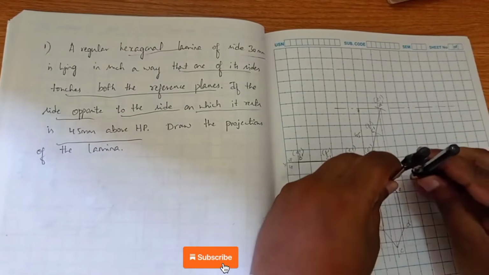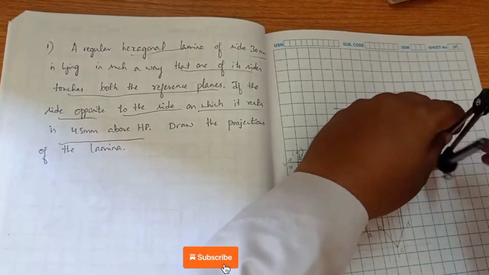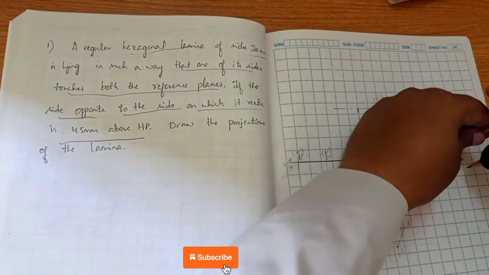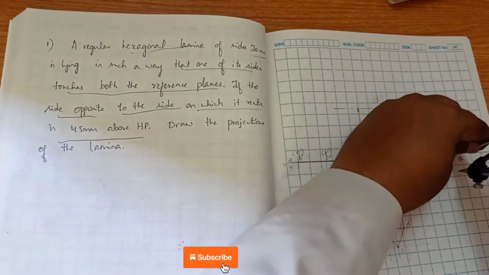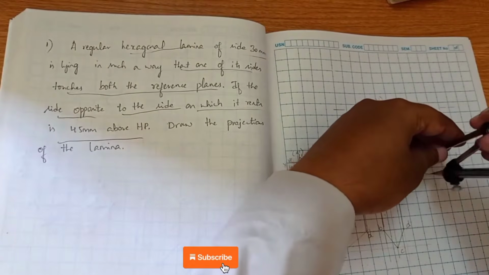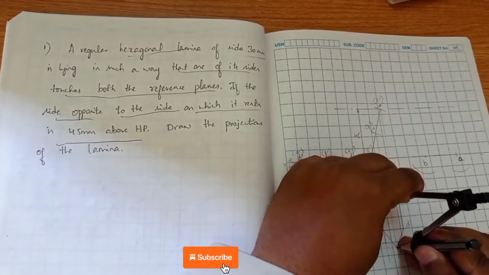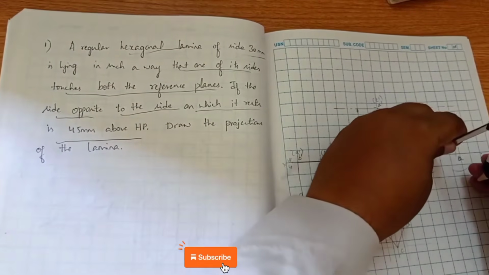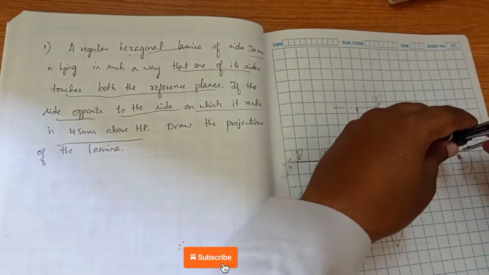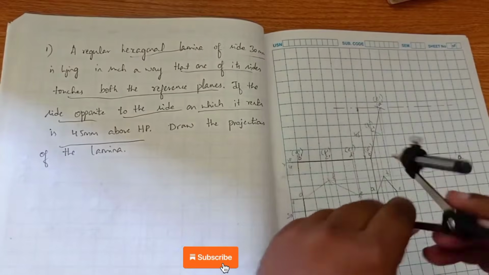Now cutting the arc length from A to F. So these two lengths will be same. Okay, now it is reverse, A to C. So here we have to cut.